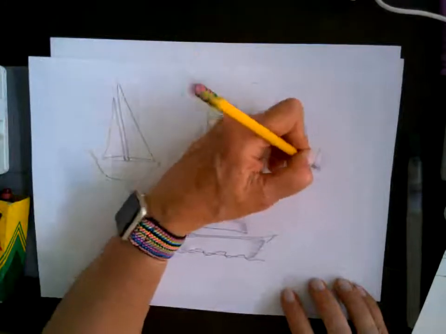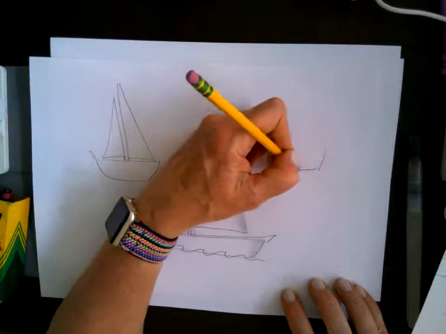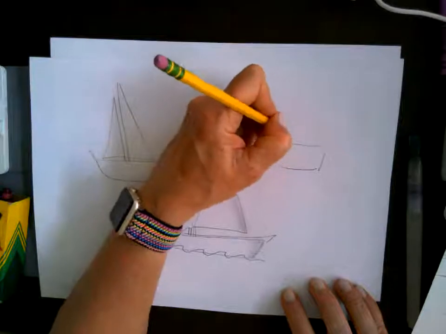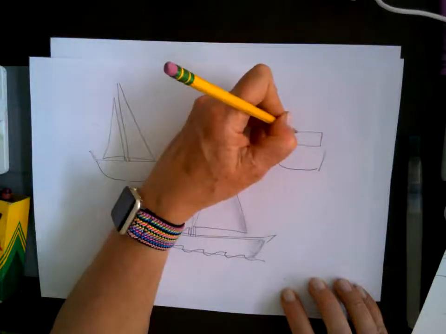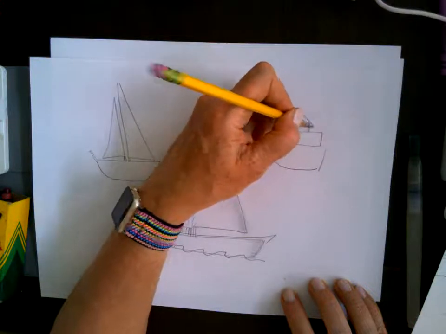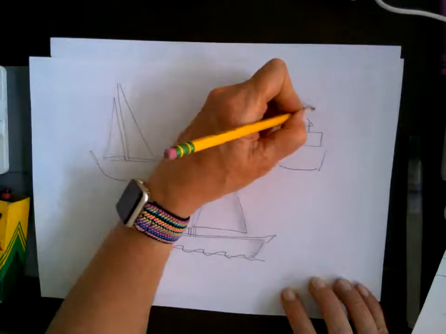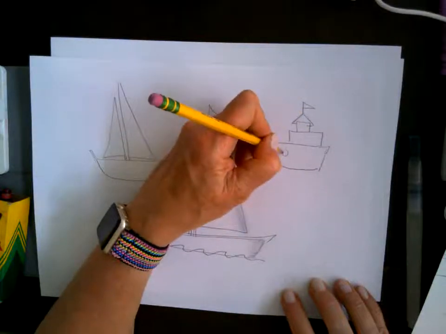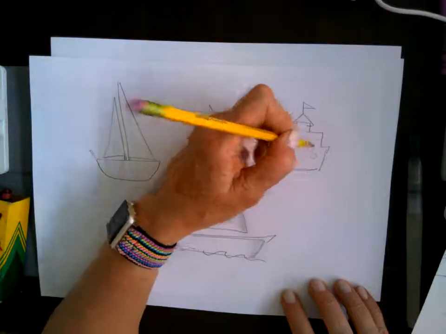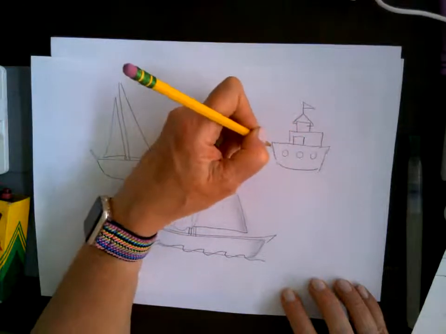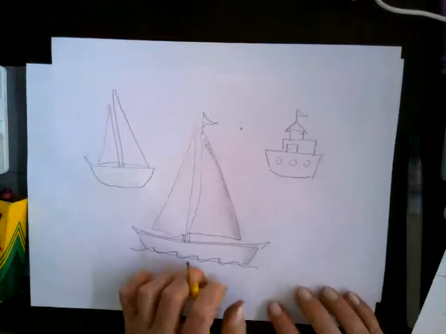And then that other ship shape I did was like I made a rectangle with the curvy sides with another rectangle on top of it and another rectangle on top. I'm going to make it almost look like a roof. Maybe it's a houseboat. Maybe it has a flag on it also. And maybe it has some portholes to look out. And maybe there's a door here that you can go inside. I'm not sure. I'll think about what else I want to add.